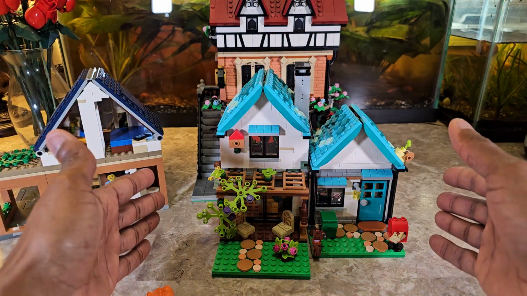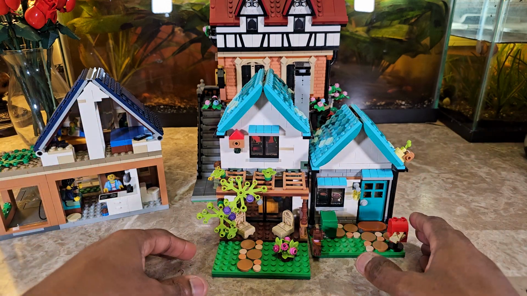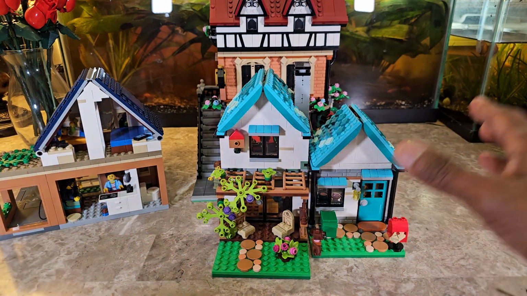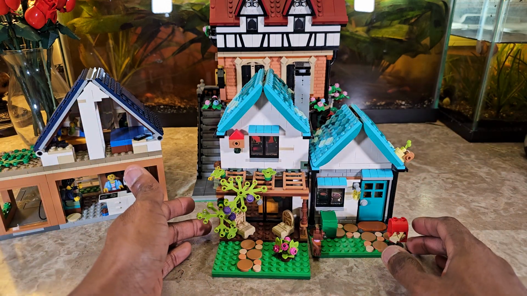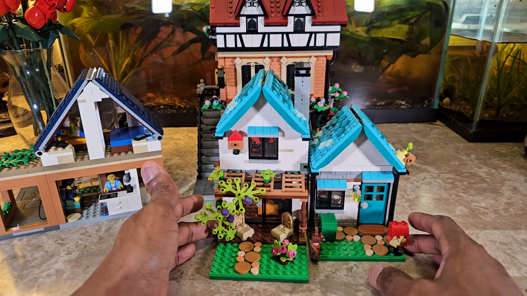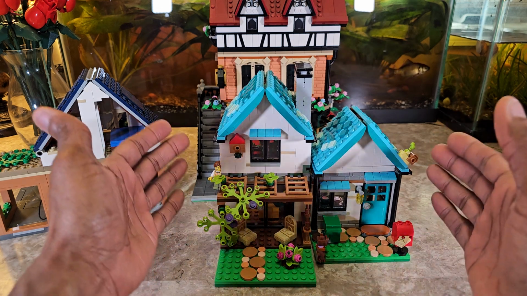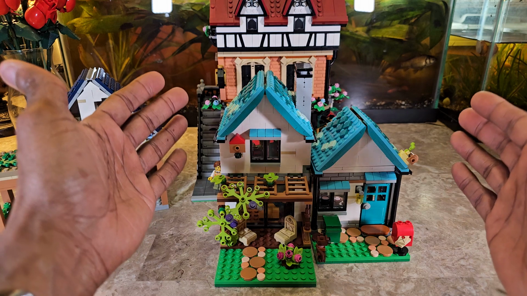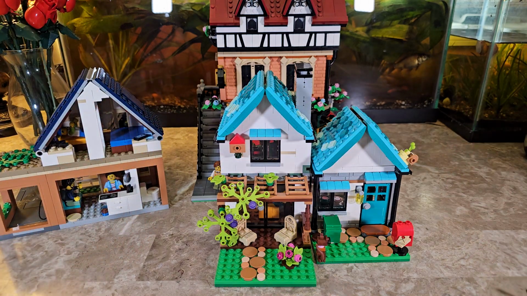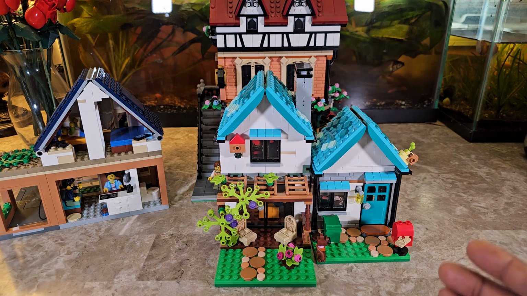Now back to what I was saying: this one has a lot of detail, and I would say the detail is very comparable to the modular set. I don't really consider it less detail, because this has 800 and something pieces.